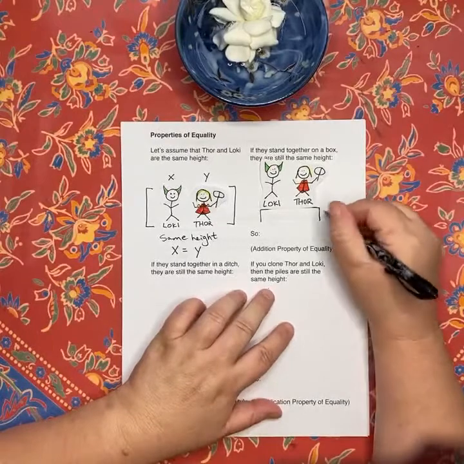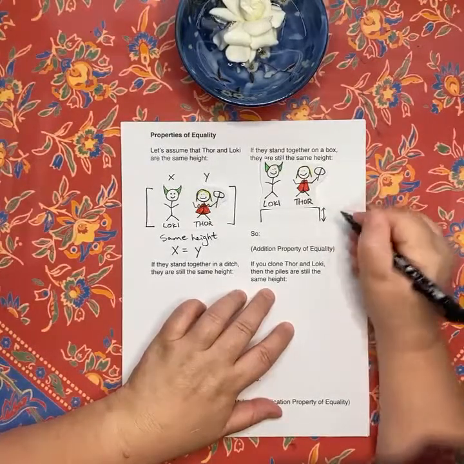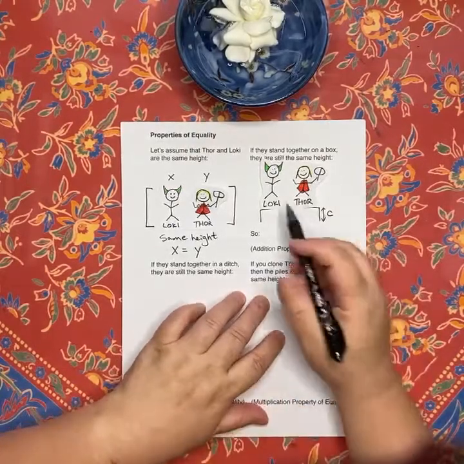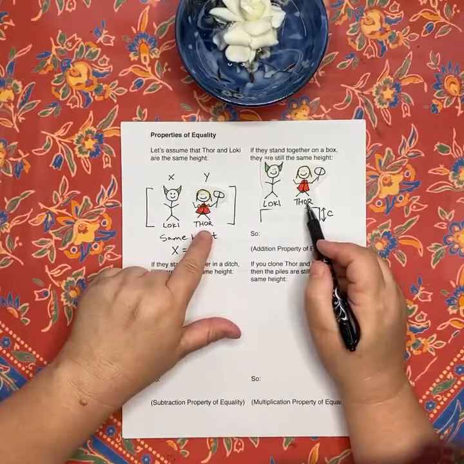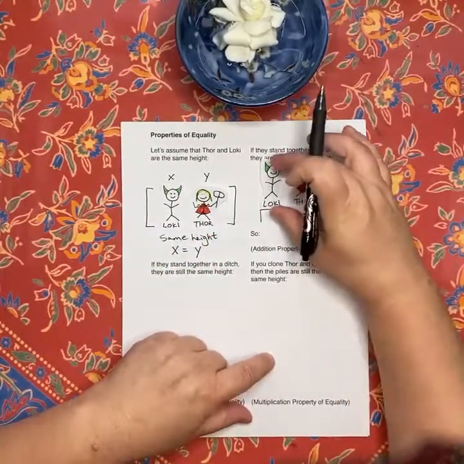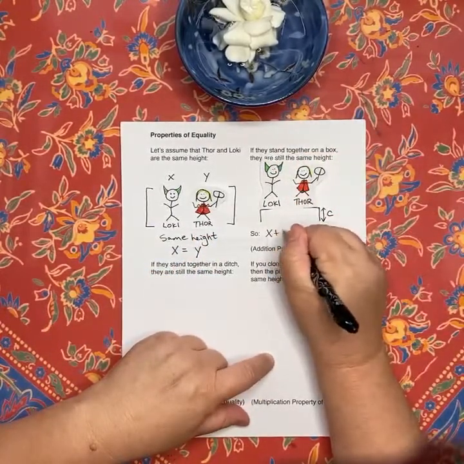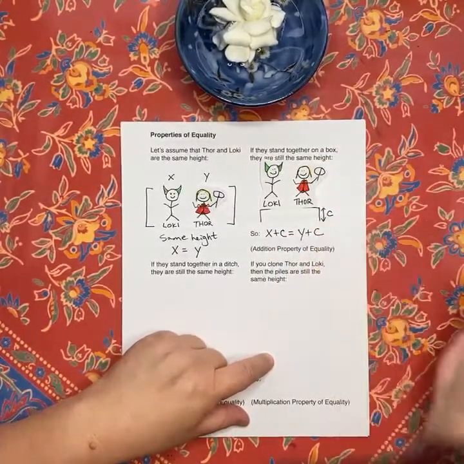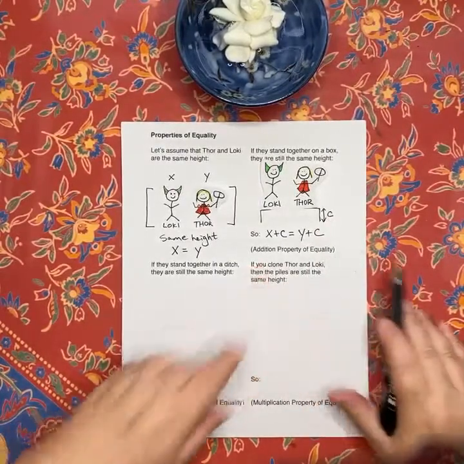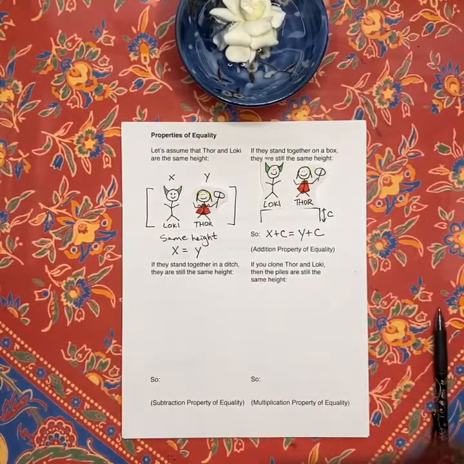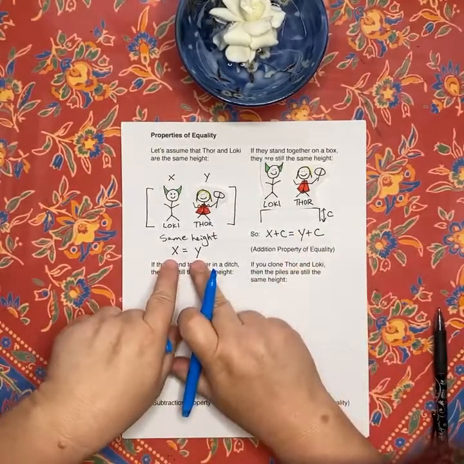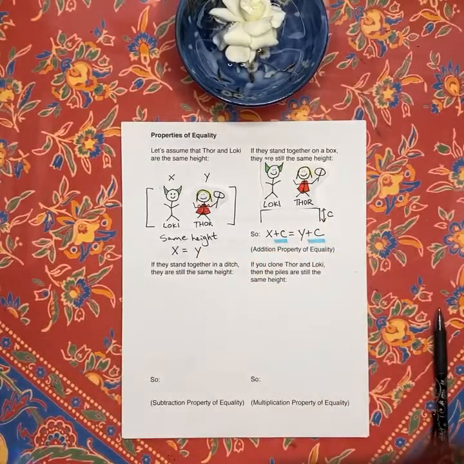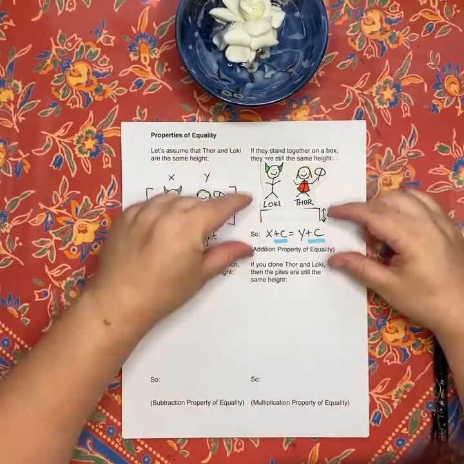Now, if I say that this right here has a height of C, let's say that's C tall. And remember, Loki was X and Thor was Y. So Loki is now X plus C. And Thor is now raised up, so he's Y plus C. This is called the addition property of equality. This says that if I have X equals Y, I'm allowed to add C to both sides, and it doesn't change the fact that they're the same height. They're still the same height. I raised them up the same amount.